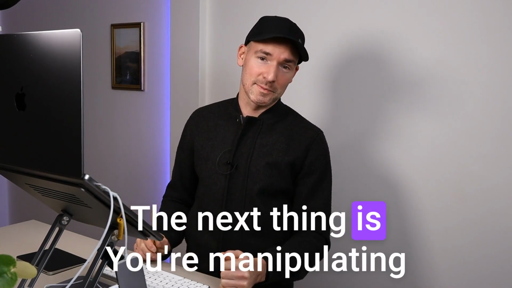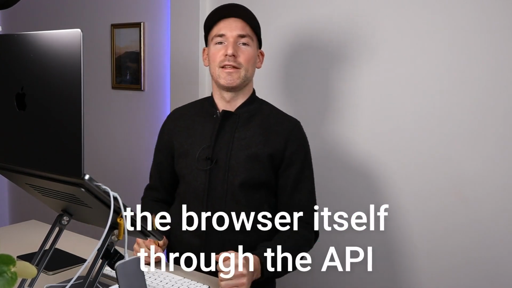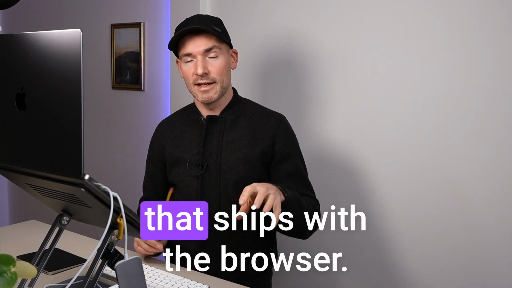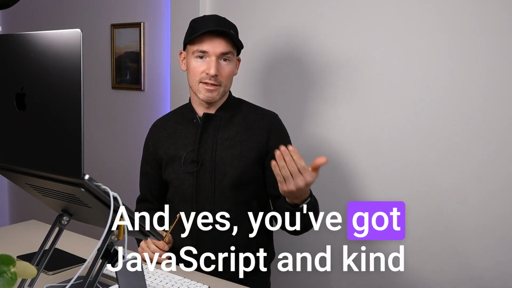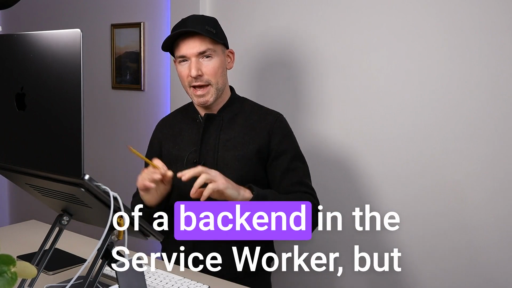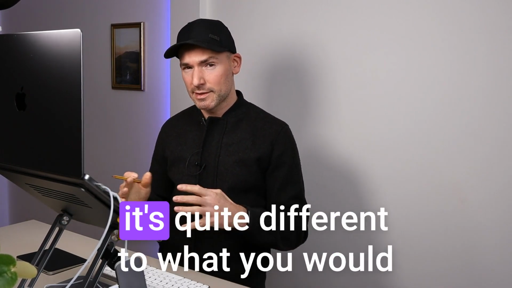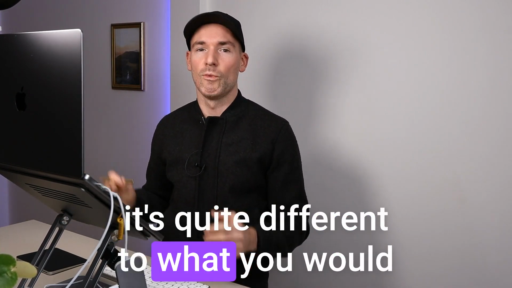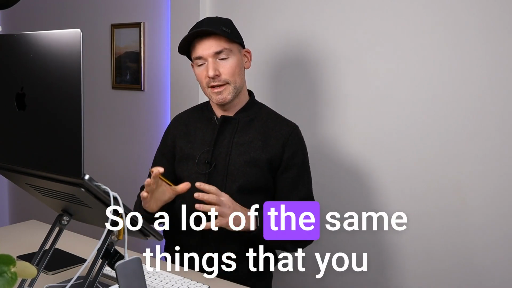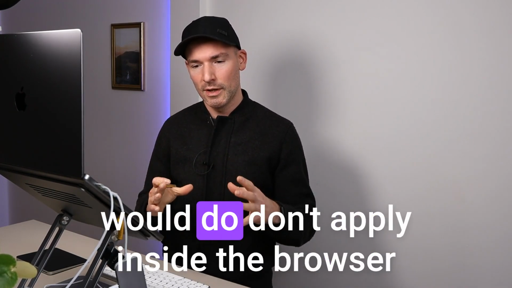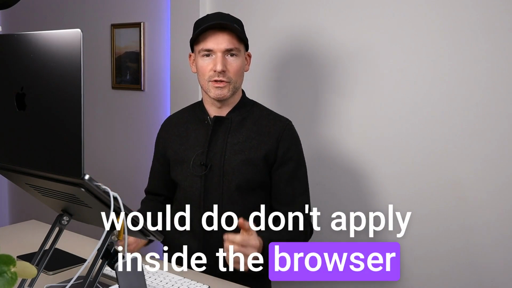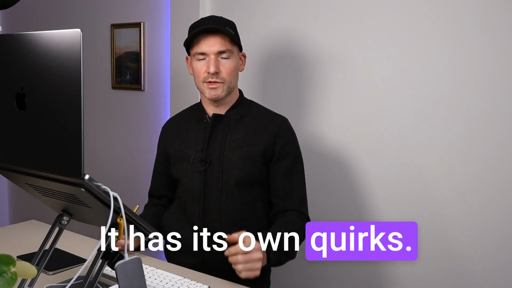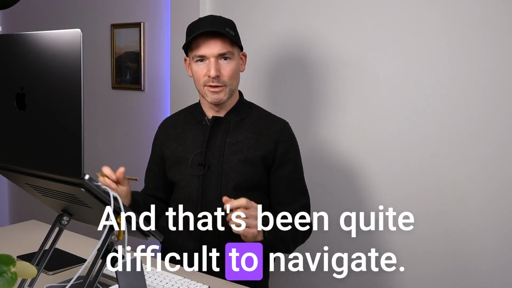The next thing is you're manipulating the browser itself through the API that ships with the browser. And yes, you've got JavaScript and kind of a backend in the service worker, but it's quite different to what you would find on the web. So a lot of the same things that you would do don't apply inside the browser environment. It has its own quirks, and that's been quite difficult to navigate.